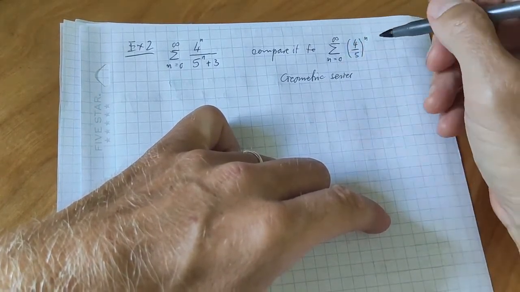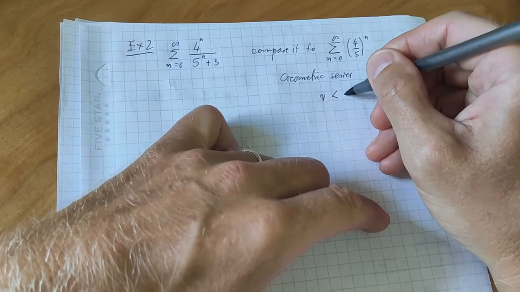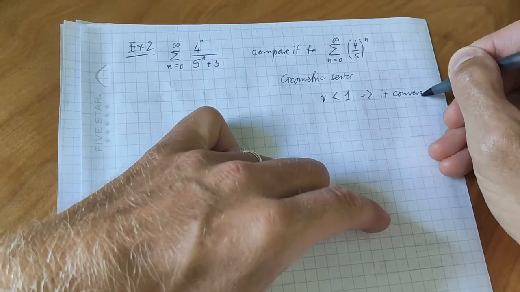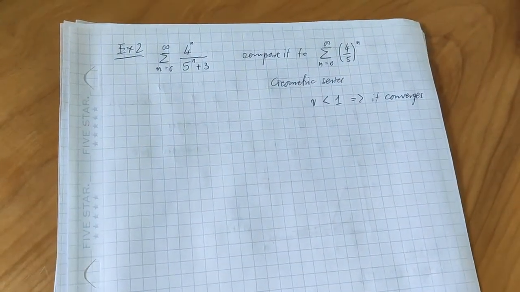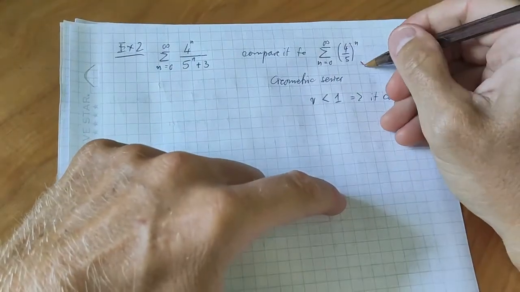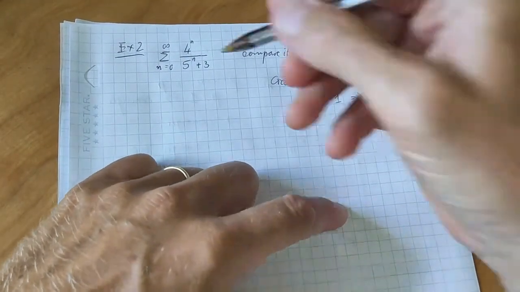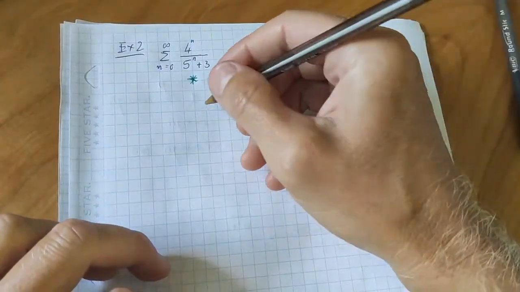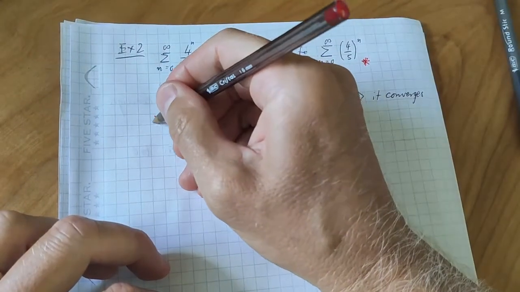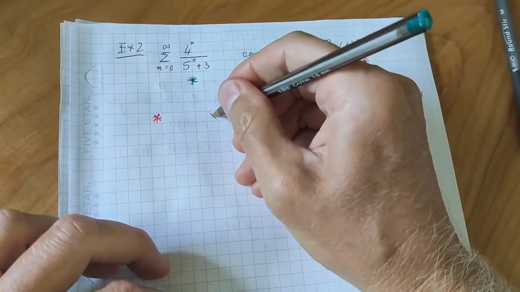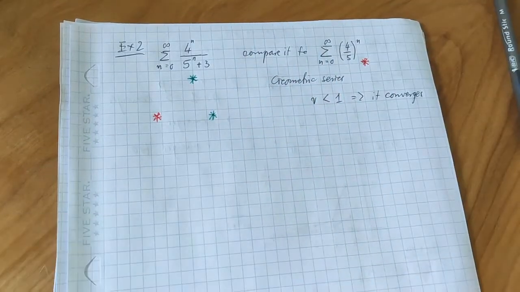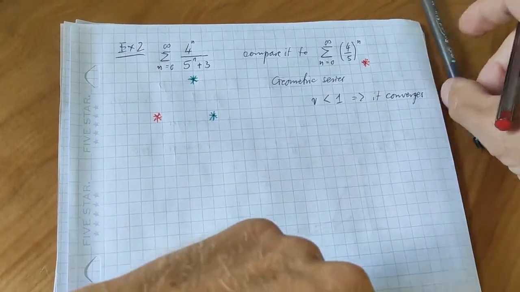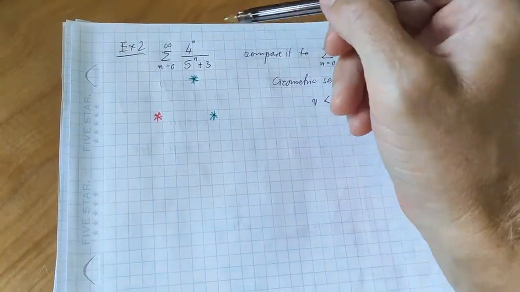And r is less than 1. So we can conclude it converges. Okay. So maybe I'll just mark them by colors. This way I don't have to rewrite them. We can save some time. So let's do it like this. Red one here, green one here. Okay, so we can see that I'm adding 3 here.